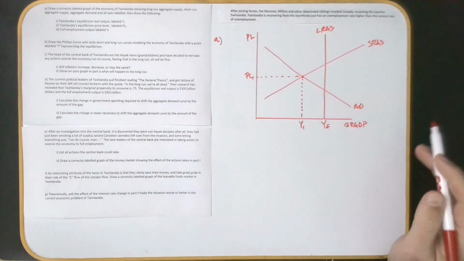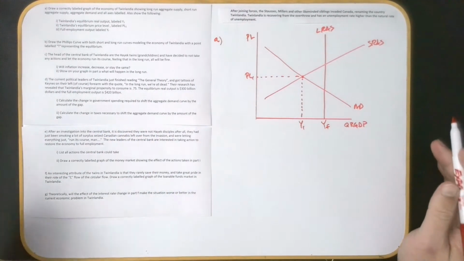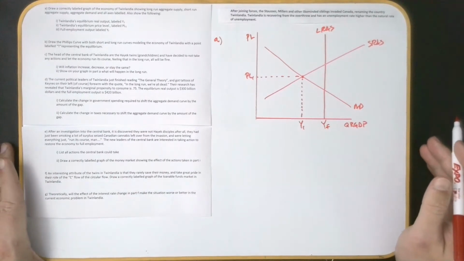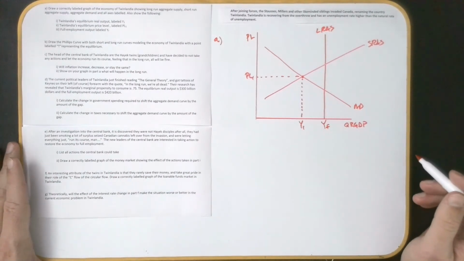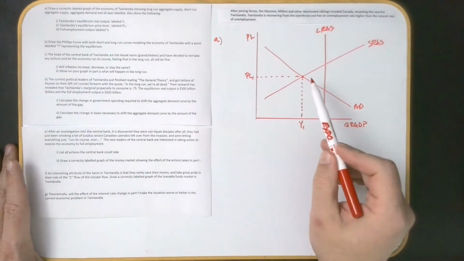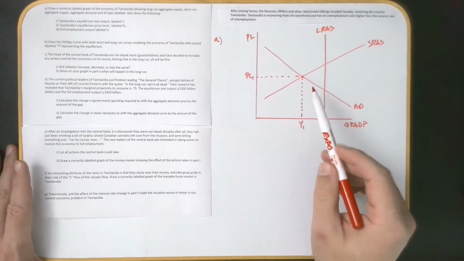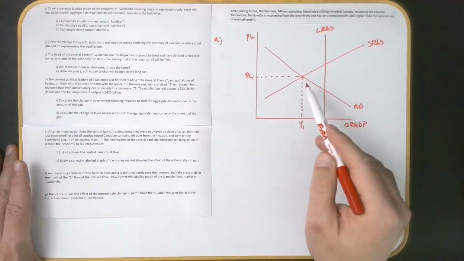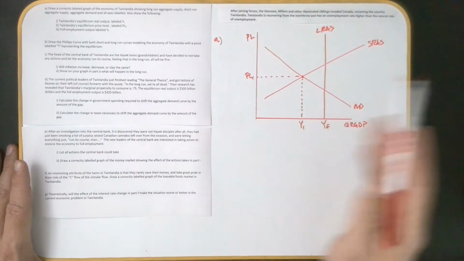Then for B, it says draw the Phillips curve with both the short run and long run curves modeling the economy of Twinlandia with a point labeled T representing equilibrium. Now, normally we like to have these side by side, but we have to be on the cold side of Phillips because we're in a recession, but the Phillips curve is horizontally opposite.